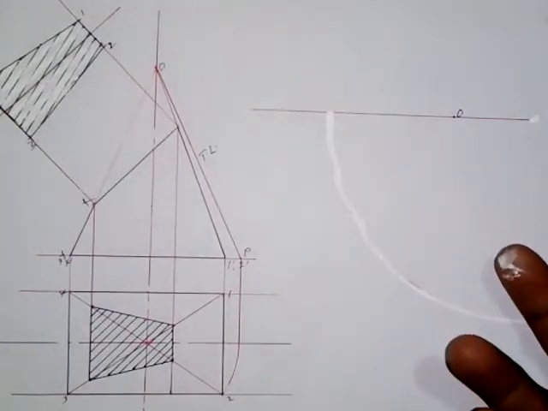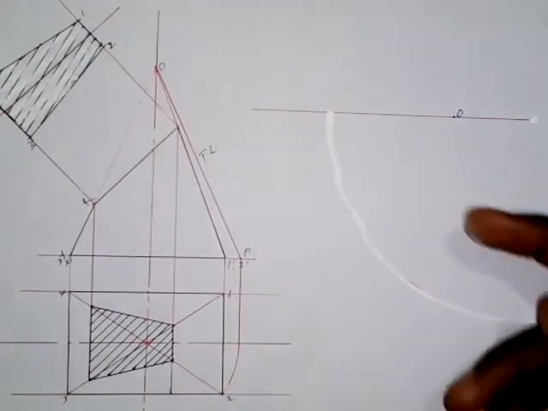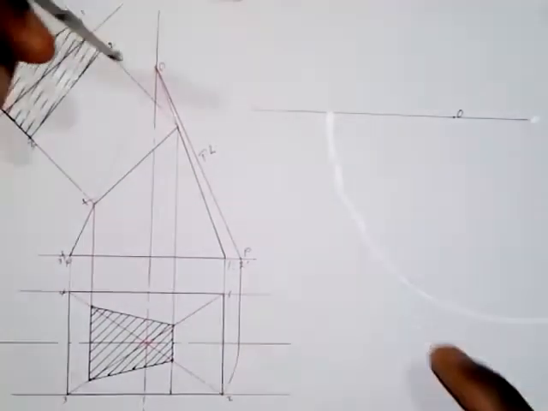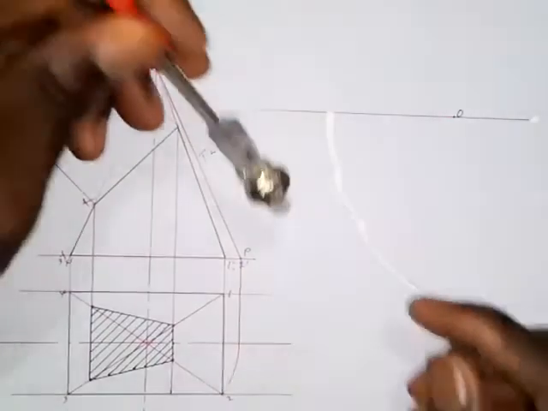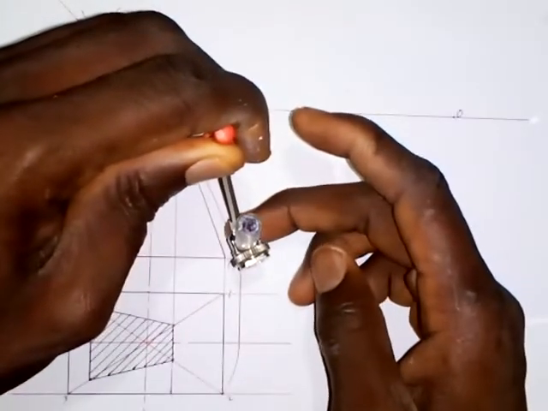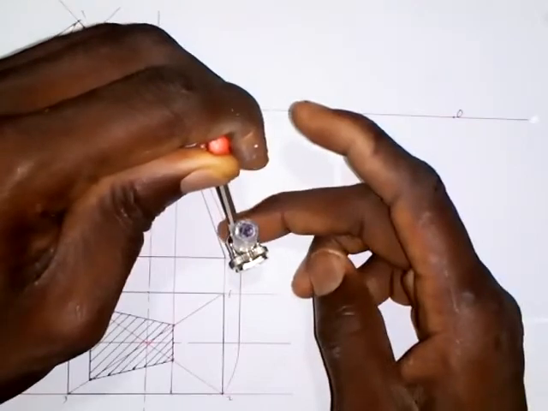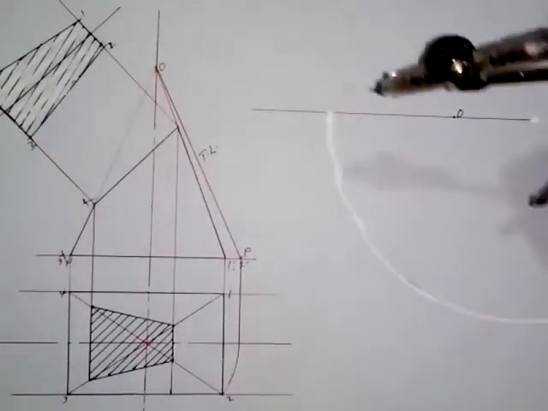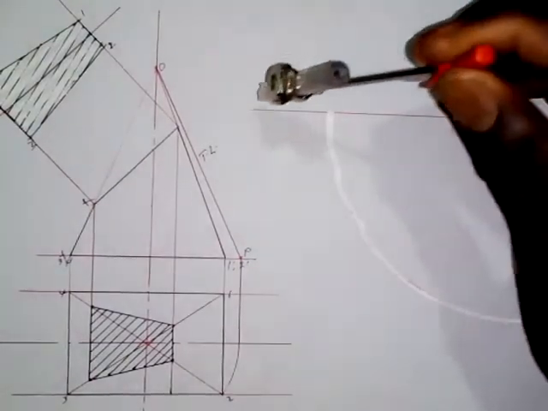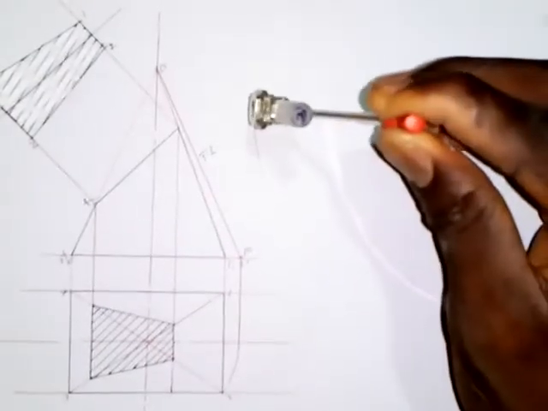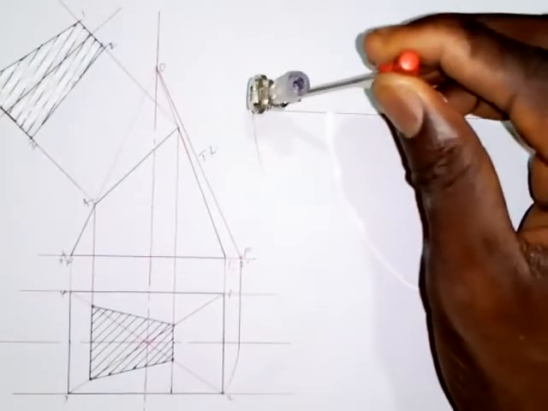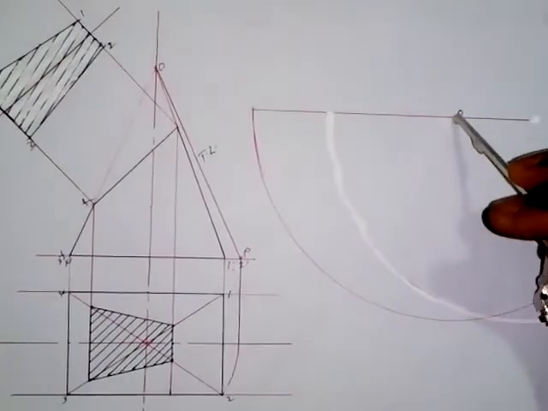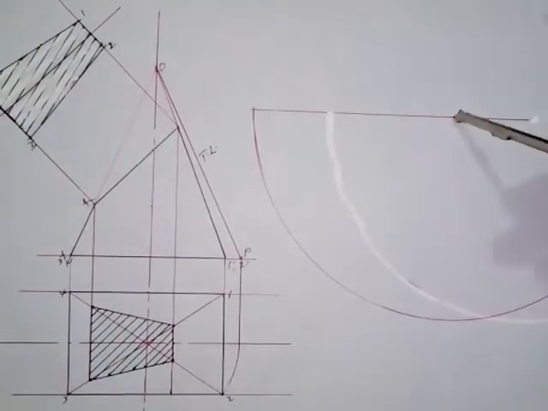I'm redrawing the arc. So this is now my point O. So I will take this distance from here to here, as I've said before. So line OP, that is the true length. So I will take this distance from here to here. Then I'll put it at this point. Then I will draw the arc. Okay, so I've redrawn the arc. So this is the arc.